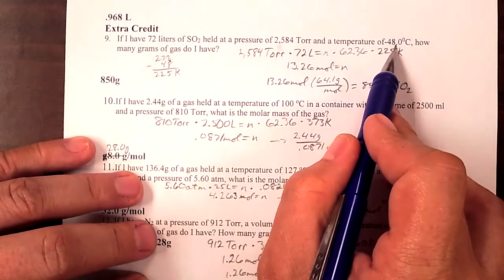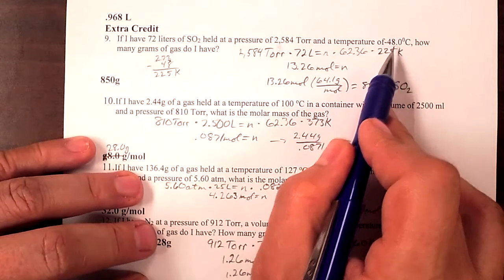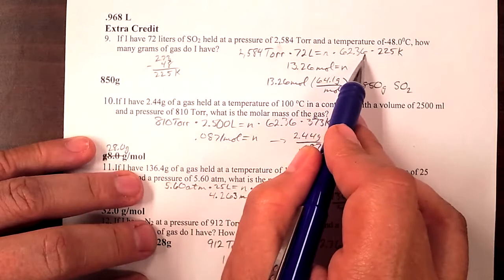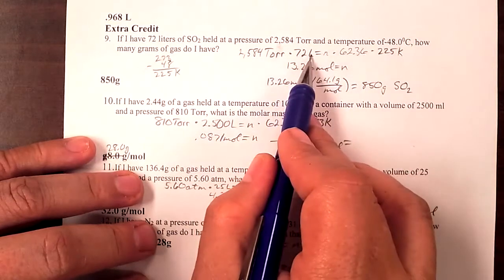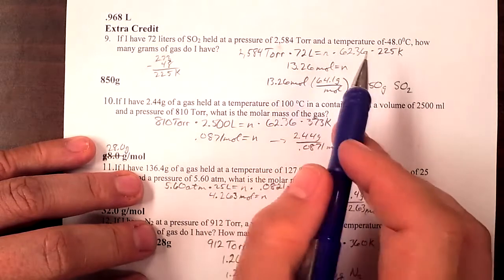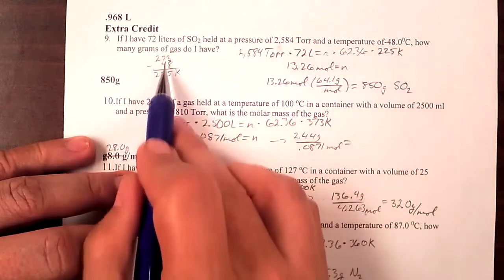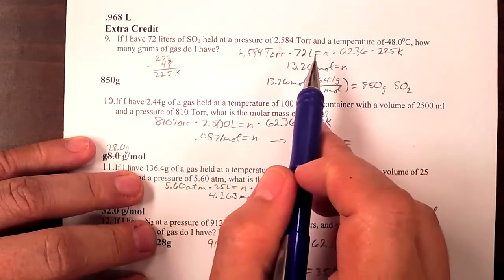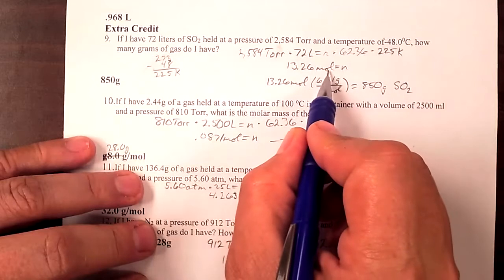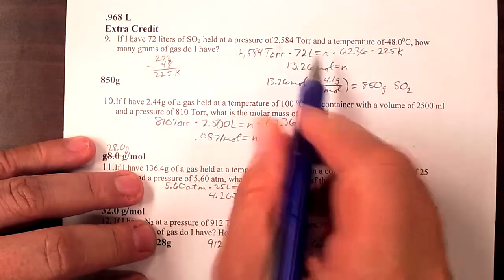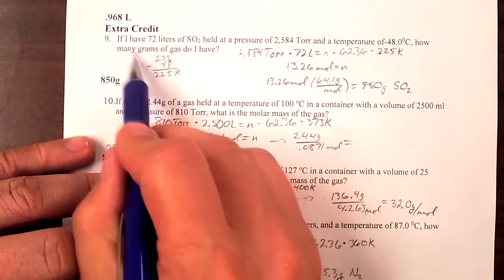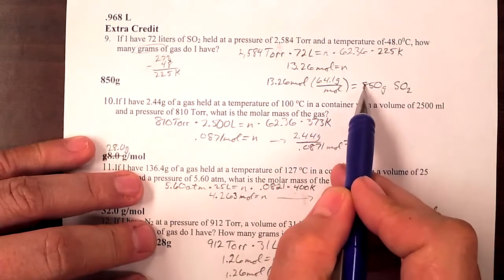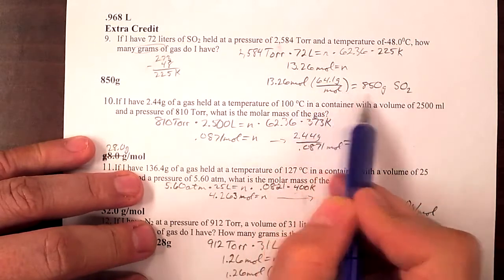This is going to have to get 273 added to it to convert it to Kelvin temperature. If they're going to give me torr, I need to use 62.36. Look at the top of the front page. And there's my liters. I'm going to add 273 to that here, over here. And then solve for N. But the question is, how many grams do I have? So I've solved for N and it's moles, but it's moles of SO2. And the question was grams. So I need to convert the moles that I found to grams of SO2 by using the molar mass here.